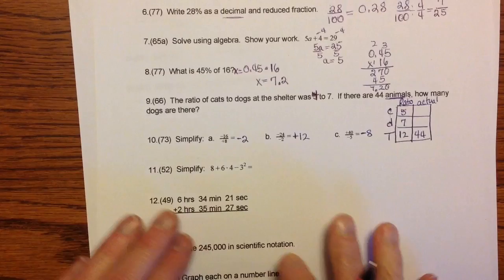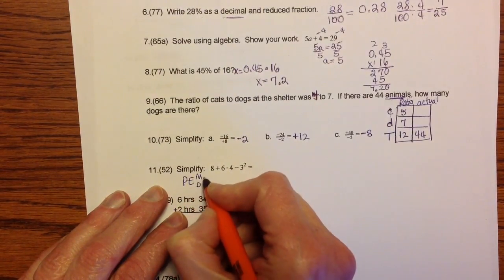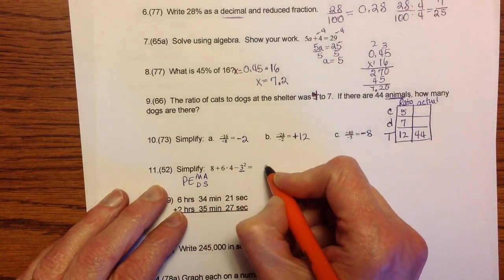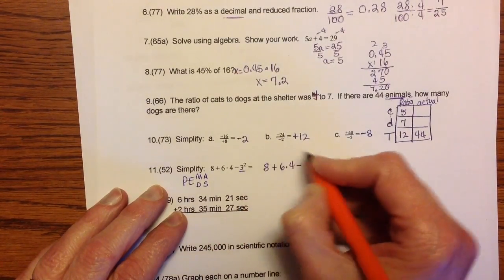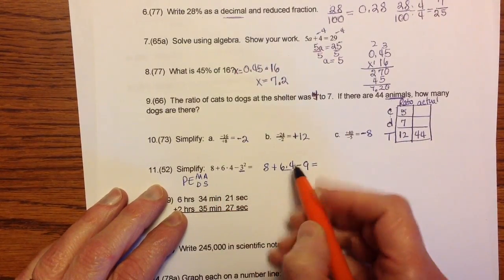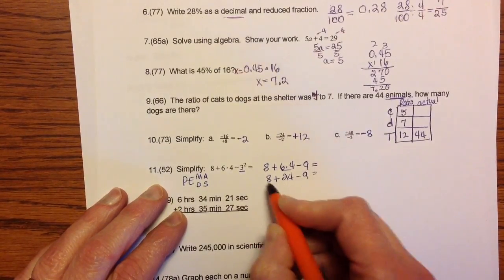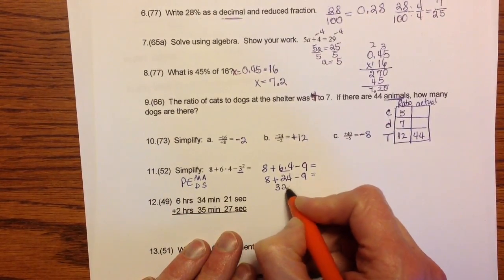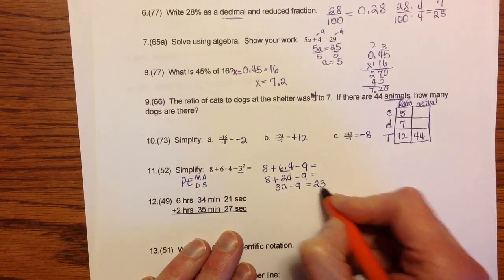Number 11, we're going to do, please excuse my dear Aunt Sally. So we don't have any parentheses, but we do have exponents. So we have 8 plus 6 times 4 minus the 3 squared. That's 3 times 3, which is 9. I do have some multiplication, so we've got 8 plus 24 minus 9. Now we can add and subtract from the left, so we've got 8 plus 24, which is 32, minus 9, and 32 minus 9 is 23.